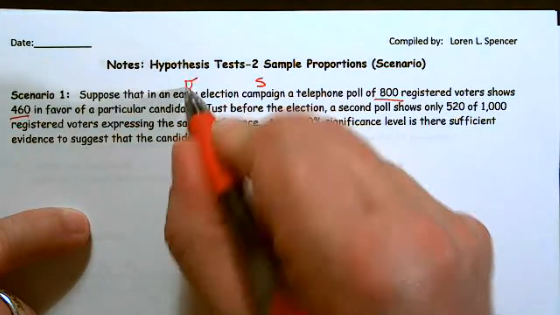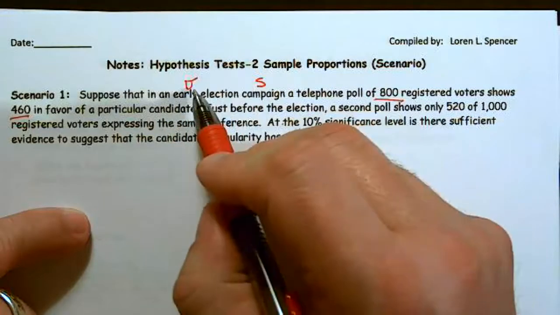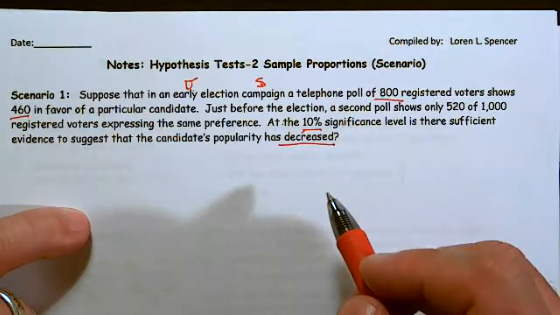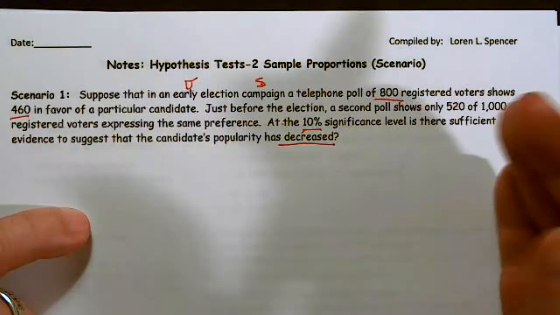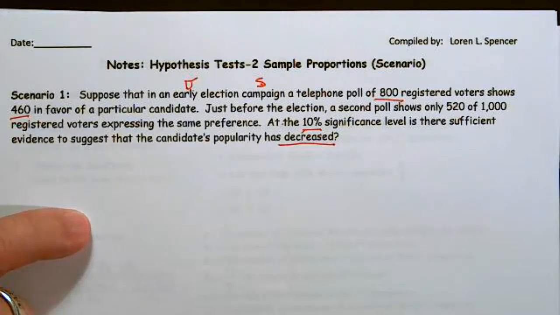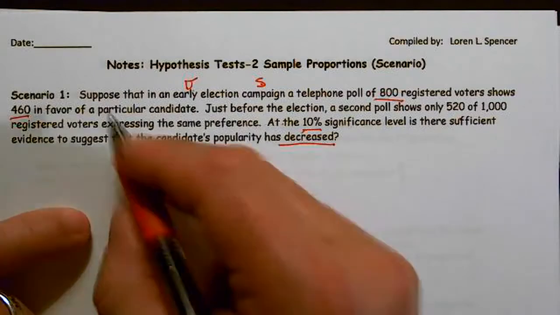If it had, we could have done a test for means. It didn't, and I don't have a list of data, so I'm going to do this as a proportion. Remember, proportion is just another word for percent. So we want to know if their percent has changed.